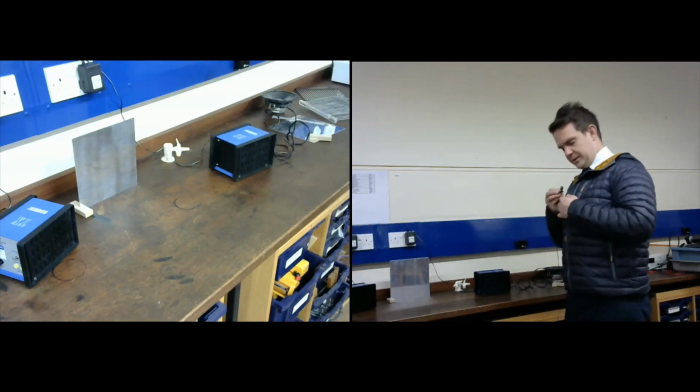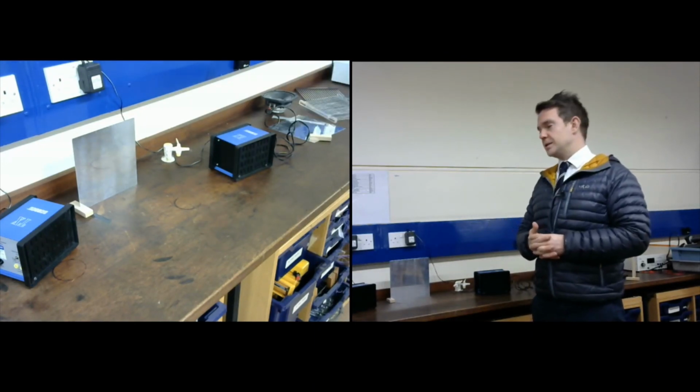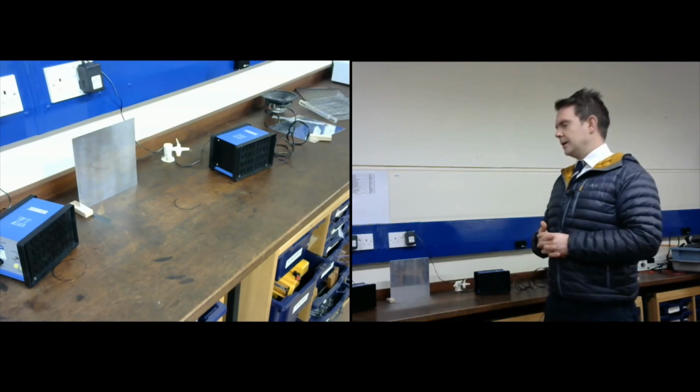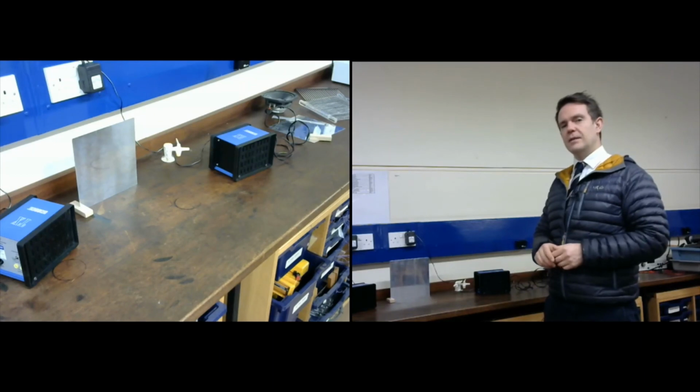Yet another interference effect. So for both those last two situations, try to think about what's going on. You might like to draw a diagram. Okay, I hope that's been interesting. Just a different way of seeing wave phenomena in action.